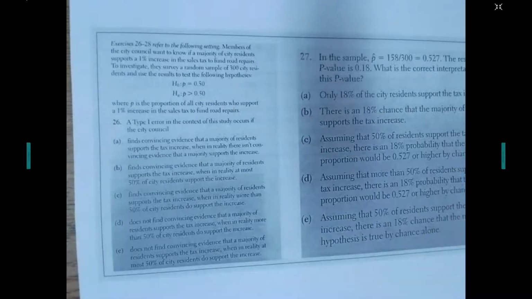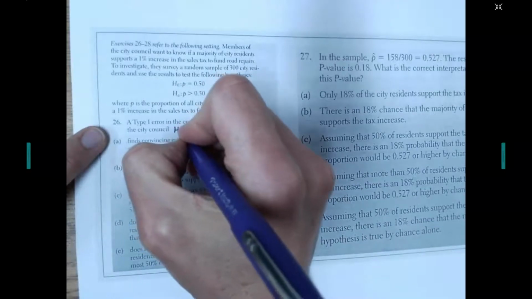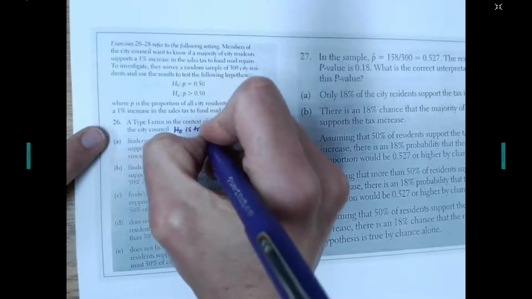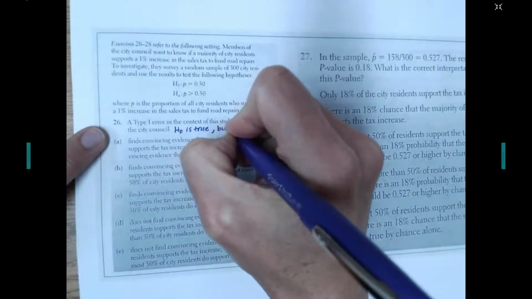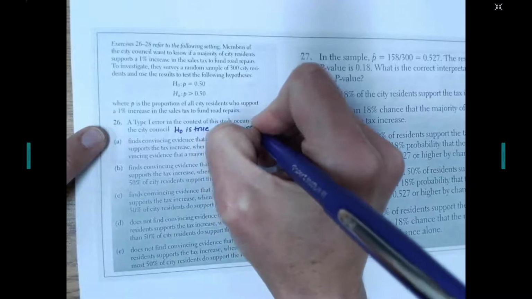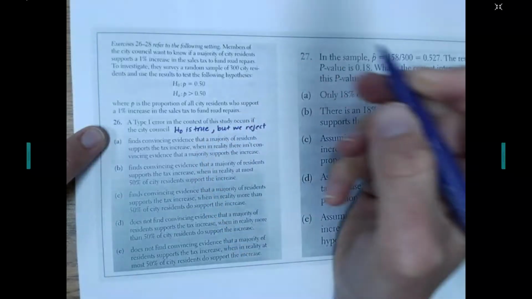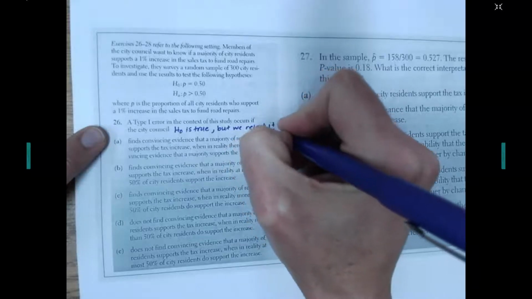So number 26 says a type 1 error in the context of the study occurs if, okay, type 1 error. Remember, type 1 error is when the null is true, but we get a low p-value and we reject it. We find convincing evidence for the alternative.